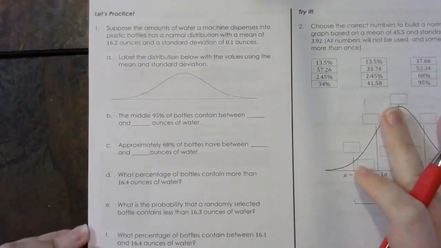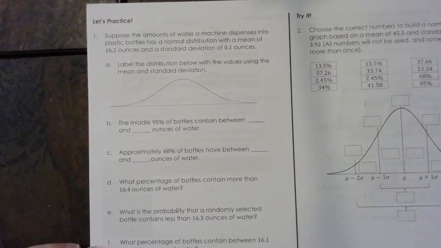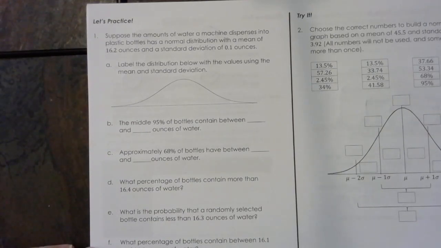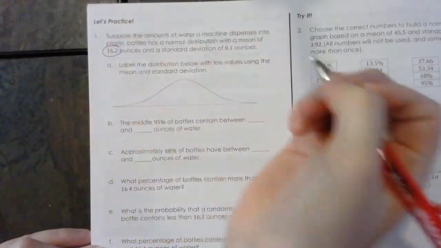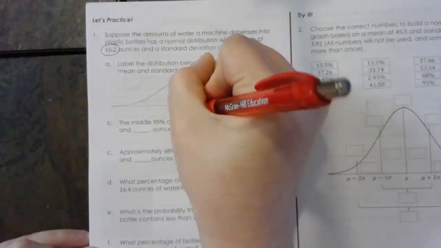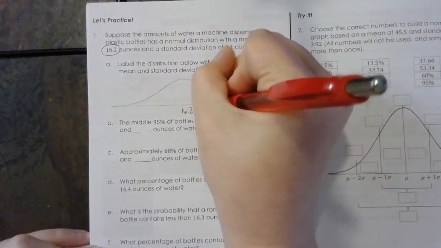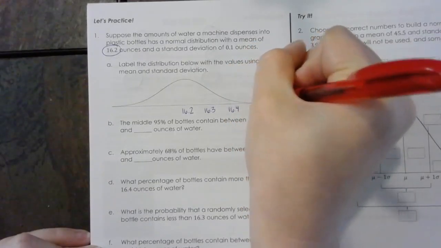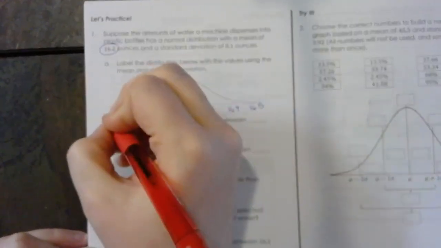Suppose the amount of water a machine dispenses into plastic bottles has a normal distribution with a mean of 16.2 ounces and a standard deviation of 0.1 ounces. So we're going to label this with the values using the mean and standard deviation. It has a mean of 16.2, that goes in the center. And then a standard deviation of 0.1, so that's 0.1 above, 16.3, 16.4, 16.5, and then 0.1 below, 16.1, 16.0, 15.9.